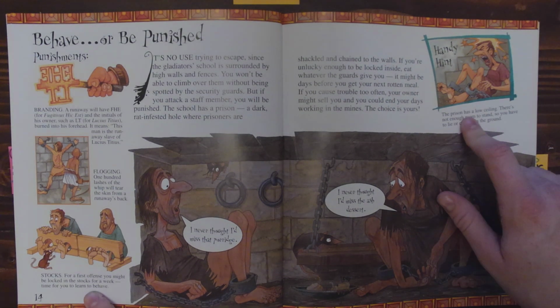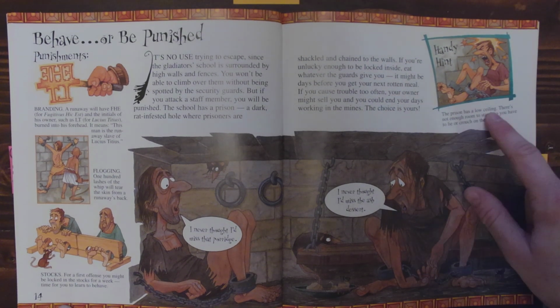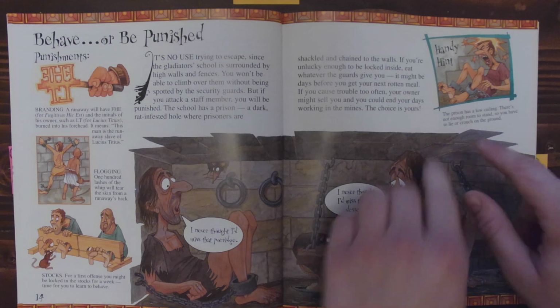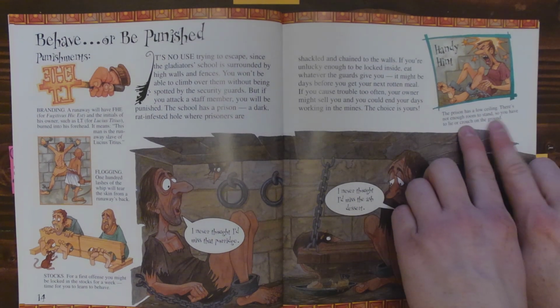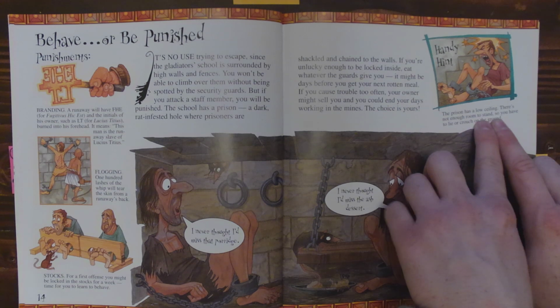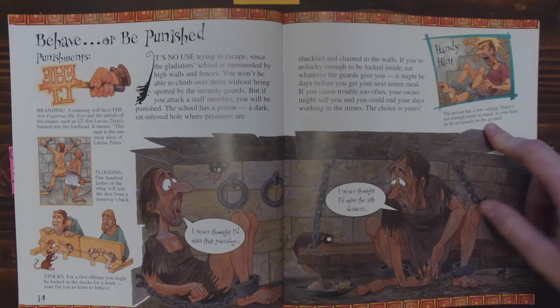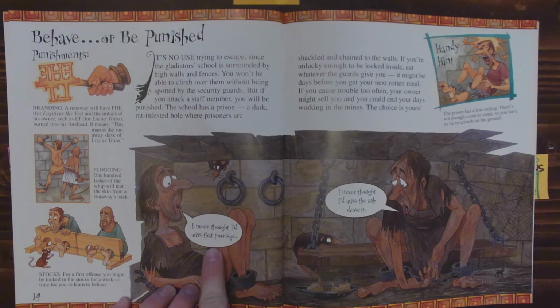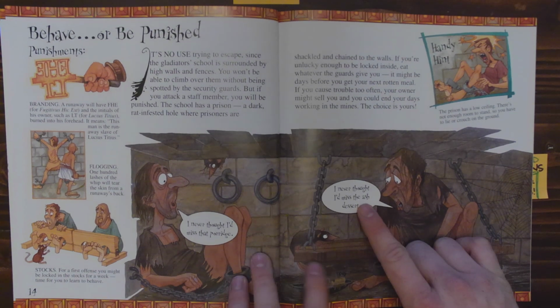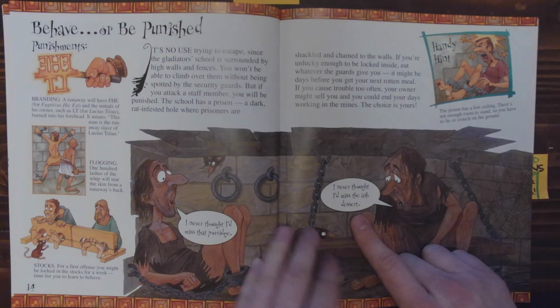Handy hint. The prison has a low ceiling. There's not enough room to stand, so you have to lie or crouch on the ground. I never thought I'd miss that porridge. I never thought I'd miss the ash dessert.